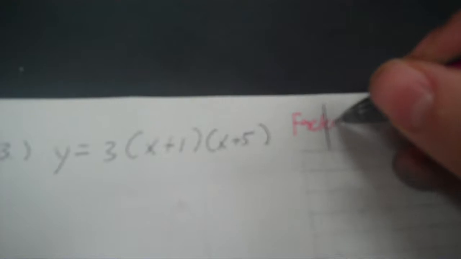And then the last graph we're going to do, that is a quadratic equation. It's a parabola because you got two x's. The product of two x's makes a second powered x. So this is in factored form. You don't want to multiply it out. You have a positive in front. You want to leave it in factored form.